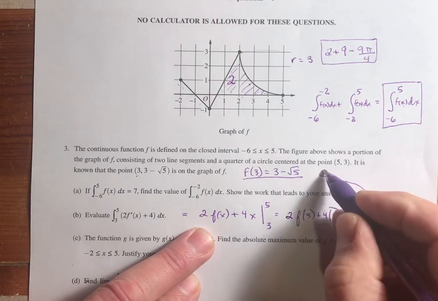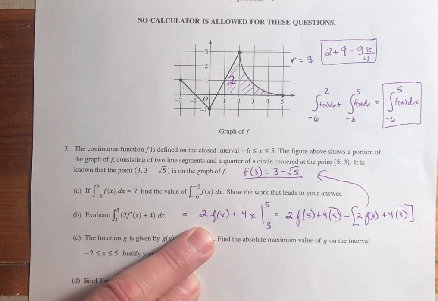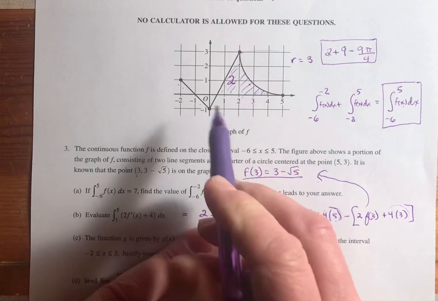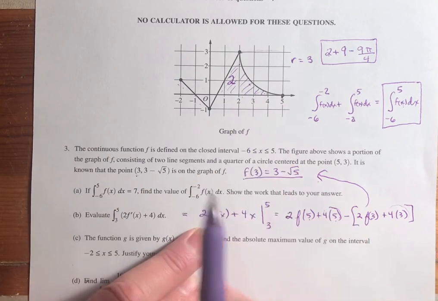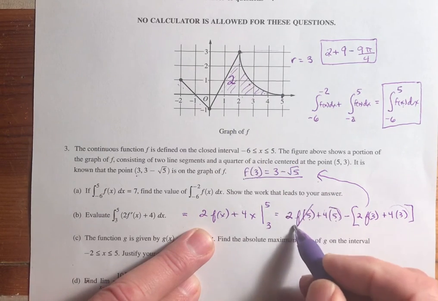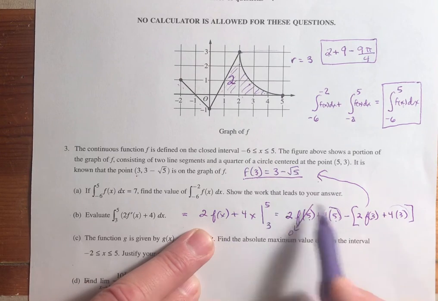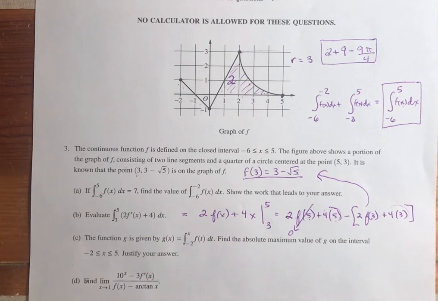But here's where that one comes into play. And then f of 5, well, f of 5 is 0. So this part turns out to be 0. And then I'll let you figure that out from there.